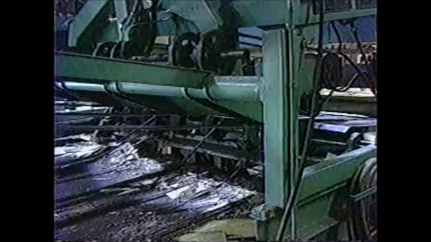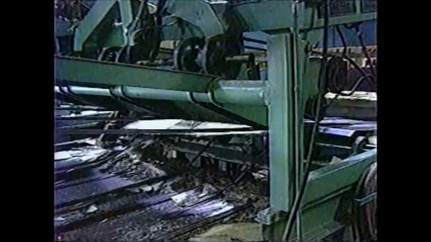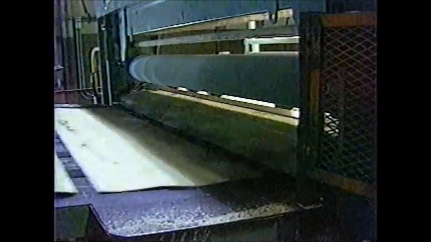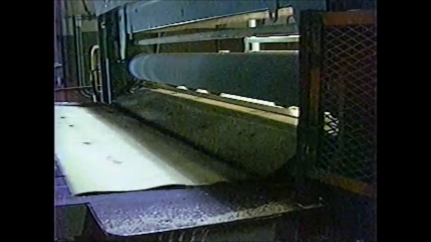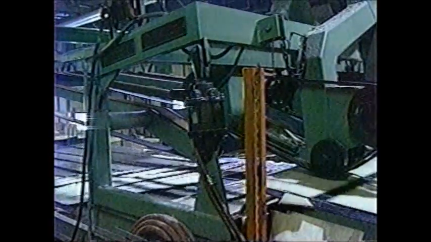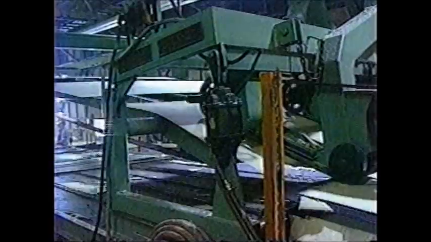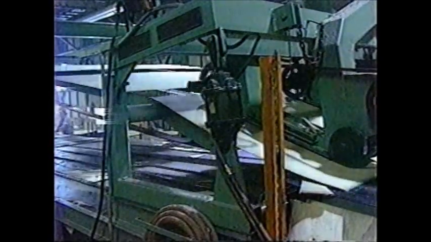The stream of veneer passes under a clipper controlled by an optical scanner which cuts out defective areas and cuts the veneer into standard lengths, usually 54 inches. Full-length pieces to be used in plywood faces and backs are automatically diverted to an overhead conveyor and storage racks.